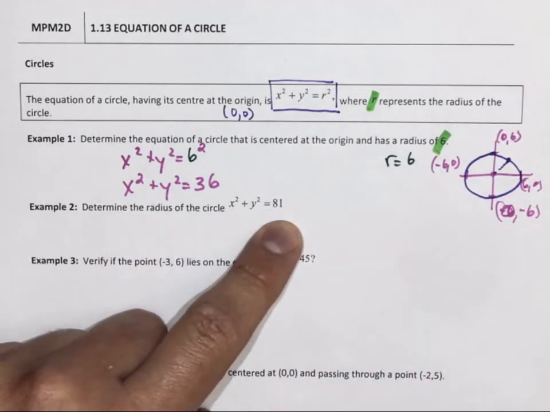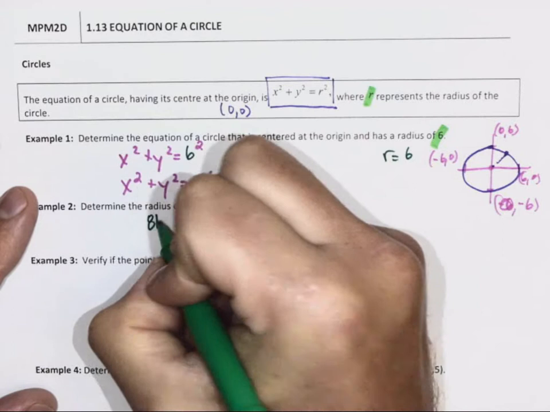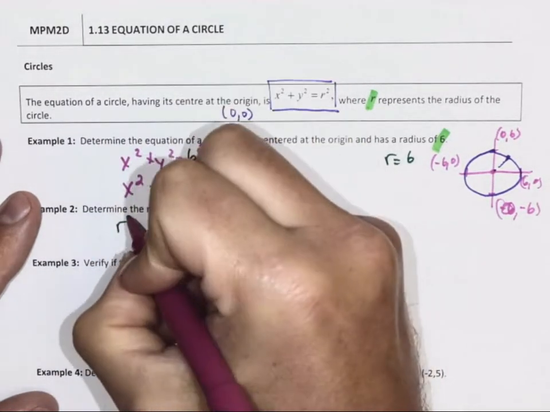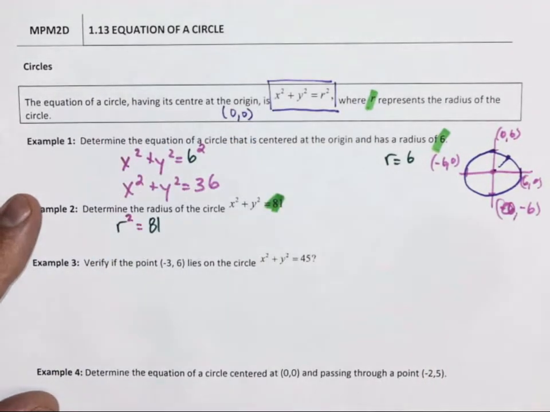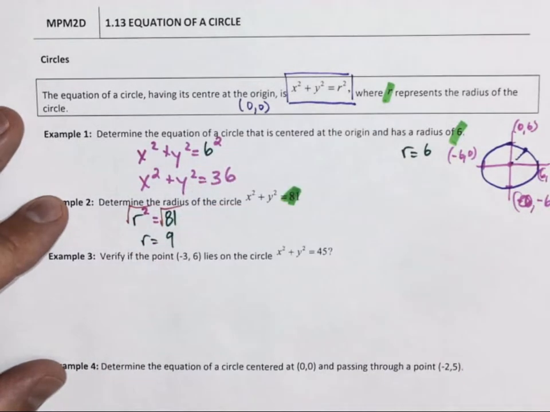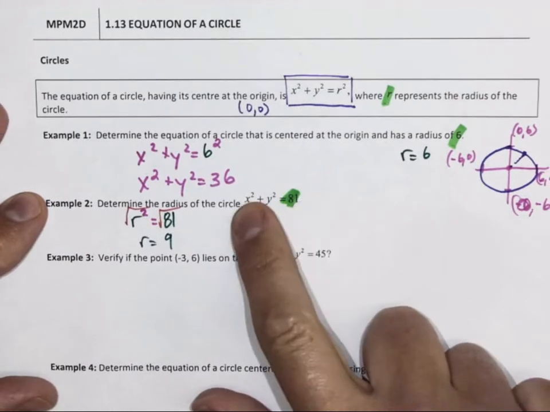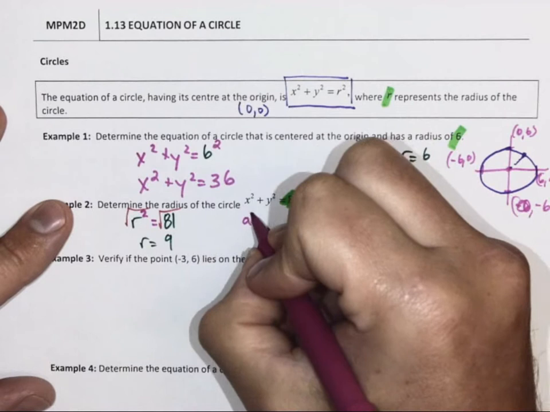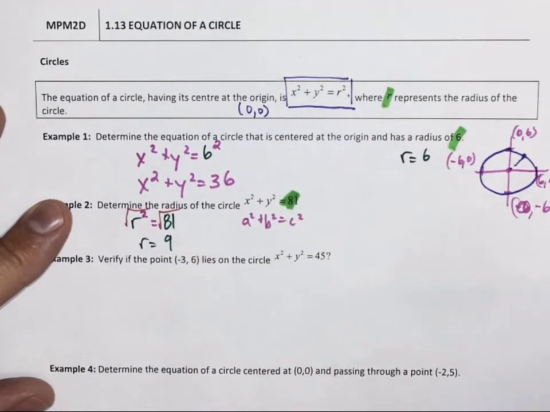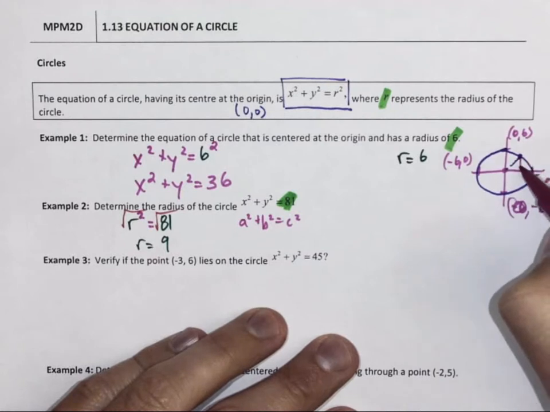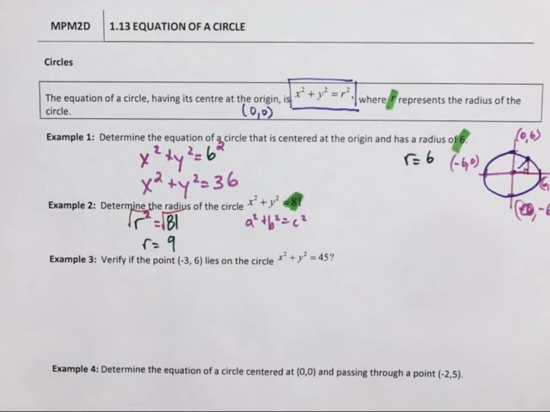Determine the radius of the circle, x squared plus y squared equals 81. So remember that 81 is equal to the radius squared. So to find the actual radius, we're going to take the square root. And the radius of this circle is 9. Right? And we know that this one is centered at 0, 0 because it's x squared plus y squared. That kind of looks like something we've seen before. So any radius, if we drop it down, makes a right angle triangle. So even though it's circles, it really kind of follows a pattern of triangles.